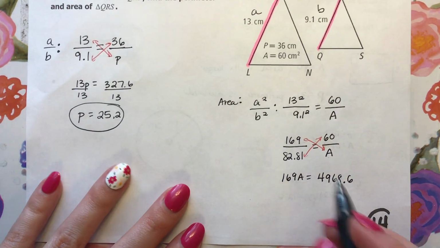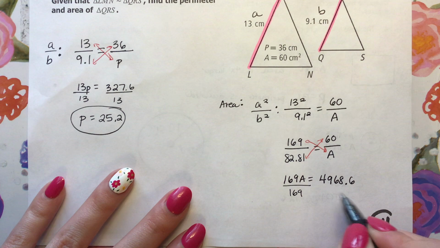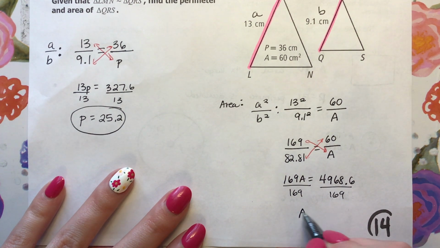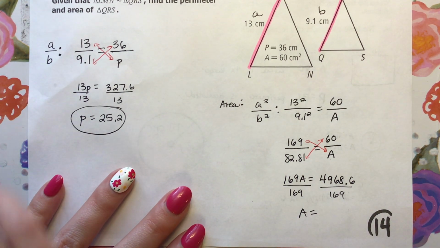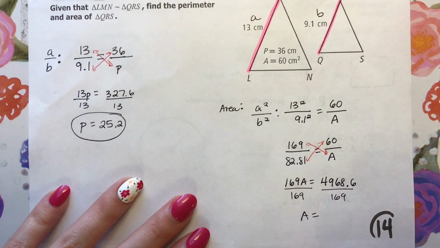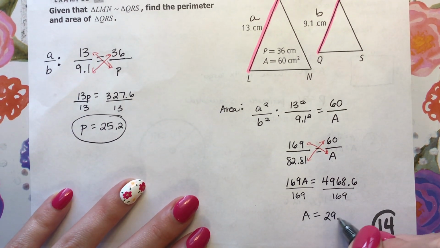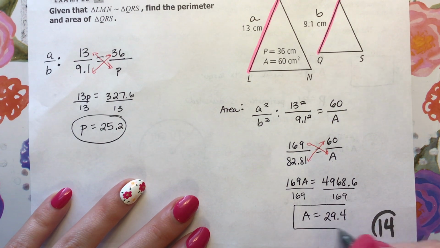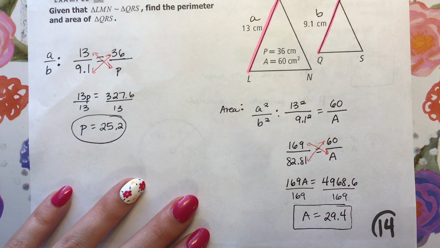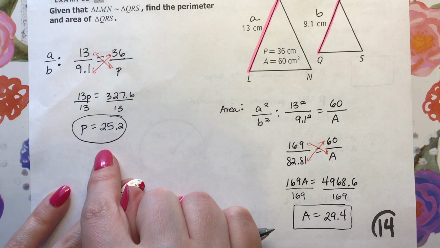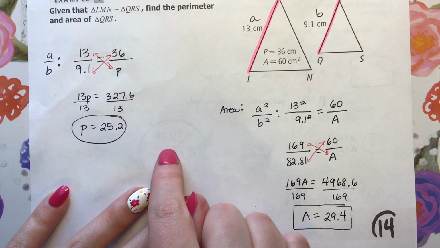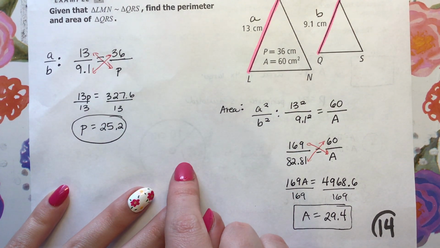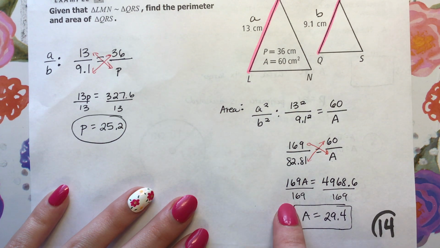For the last step, all we want to do is divide by 169 on either side, and I'm getting the area is equal to 29.4. So one more time, if it's perimeter, A over B is equal to A over B. For area, the ratio goes A squared over B squared equals A over B for that.